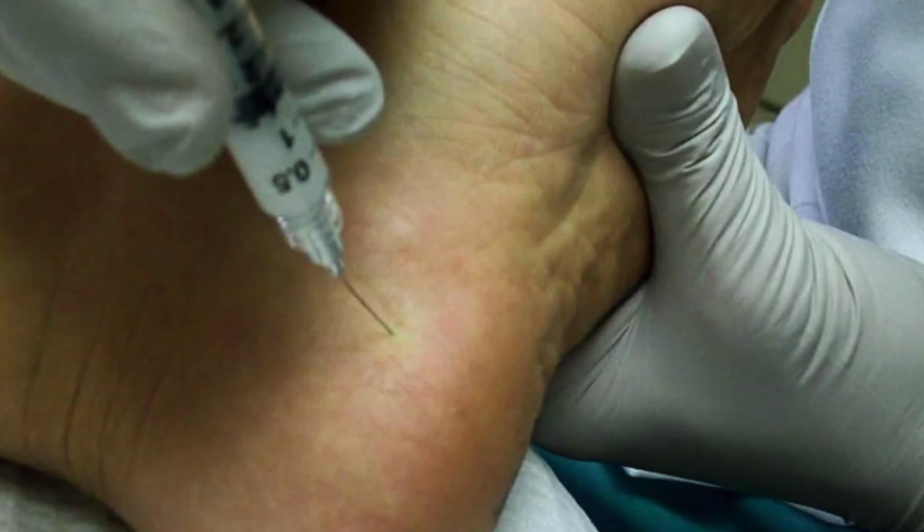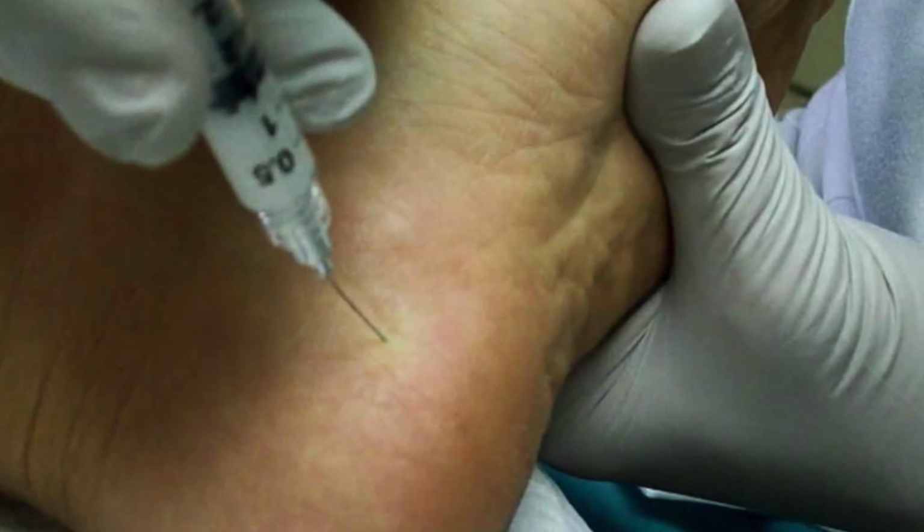And last but by no means least, medical treatment may be required, and this is extremely rare, where we may need a corticosteroid injection just to help manage that pain and discomfort. And there we have it. In a nutshell, plantar heel pain can be a very stubborn condition, but with the right approach, you can get back to pain-free movement.